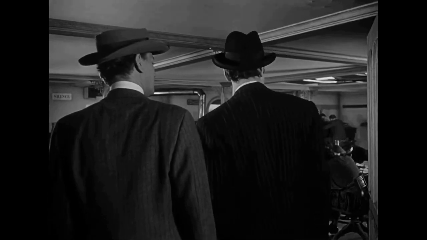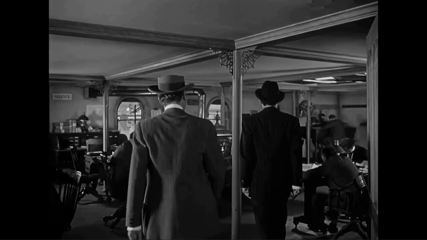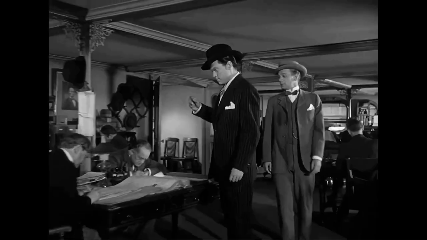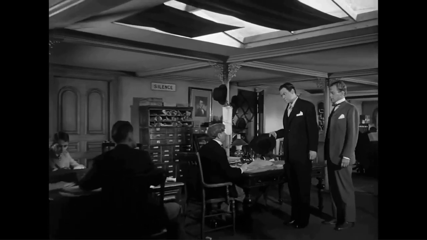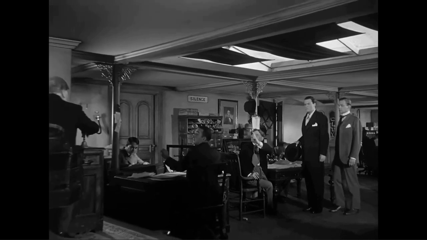Wide-angle lenses, which expand the space on screen, and deep focus photography, which keeps everything in focus at the same time.